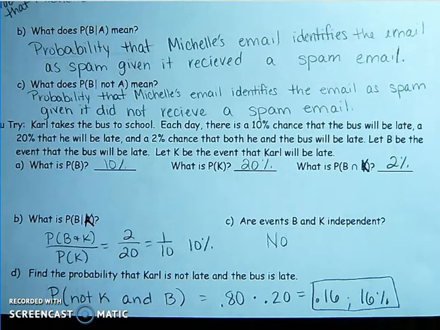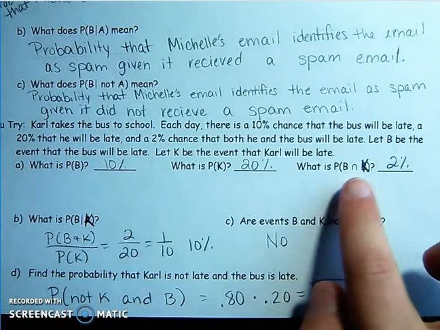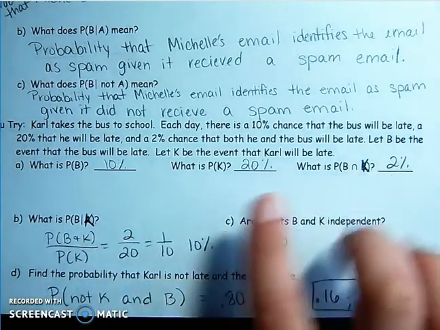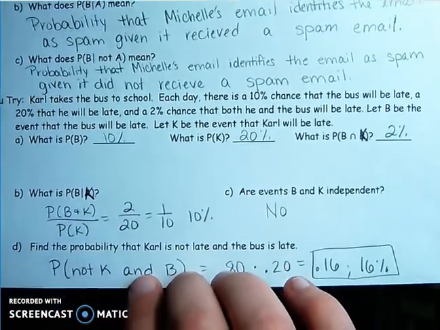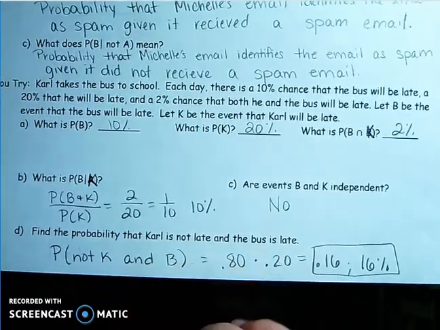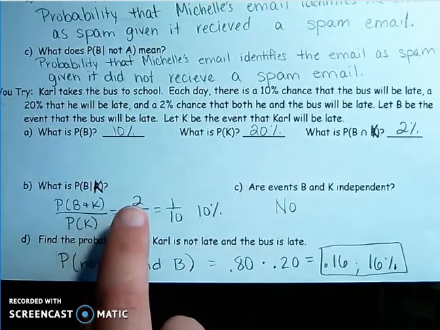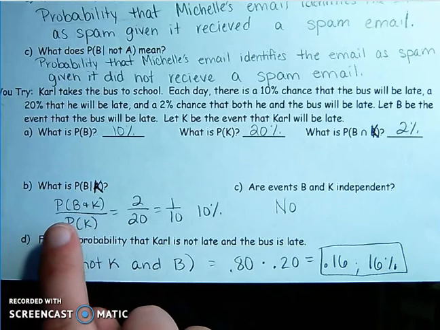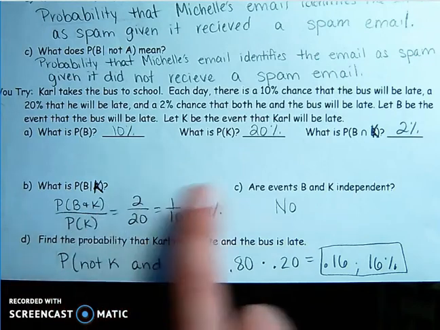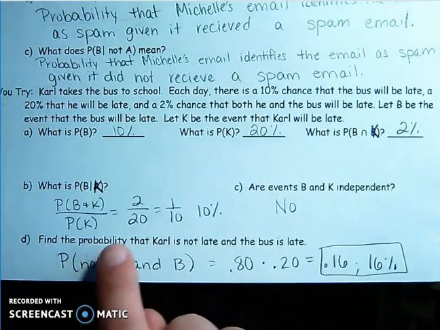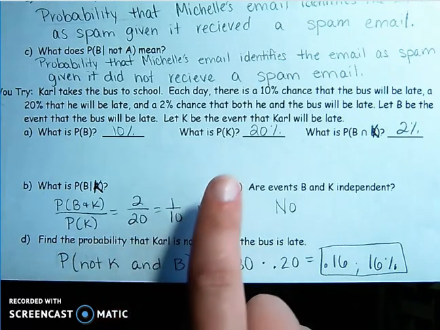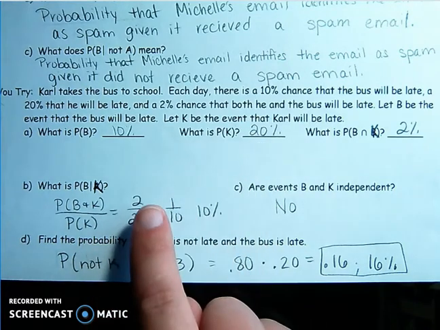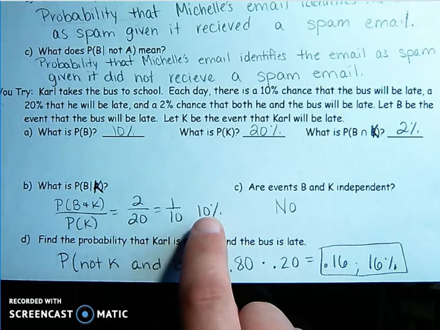Then what's the probability of B and K? That's 2%. So we're not doing B's and B's in these cases. Change these letters to K's. That's a typo. Question B says, what's the probability of B given K? If you remember our formula, that would be the probability of B and K, or 2, over the probability of K, or 20. So 2 out of 20 is 1/10, or 10%.